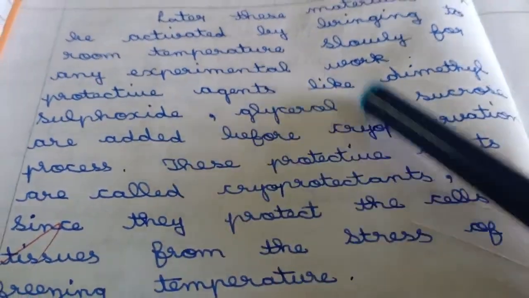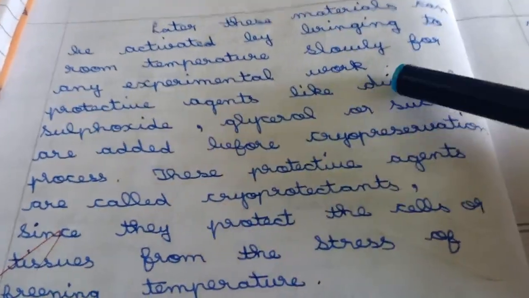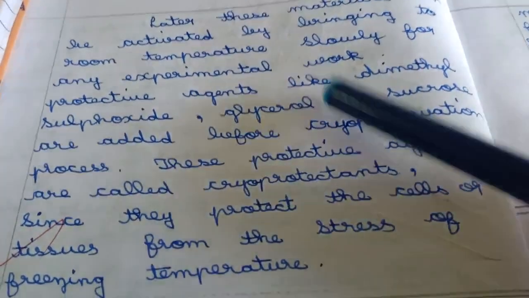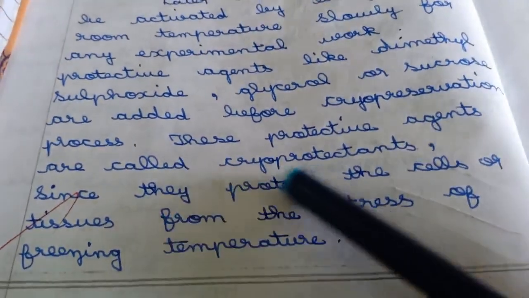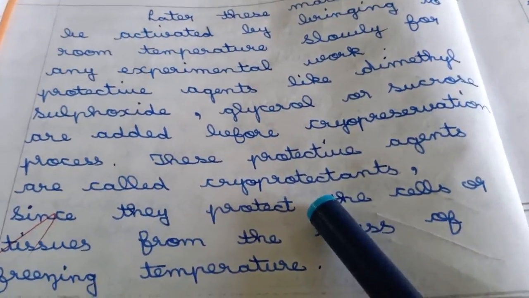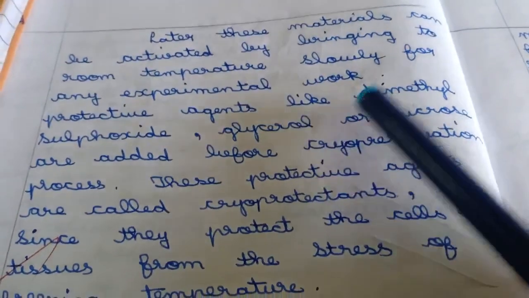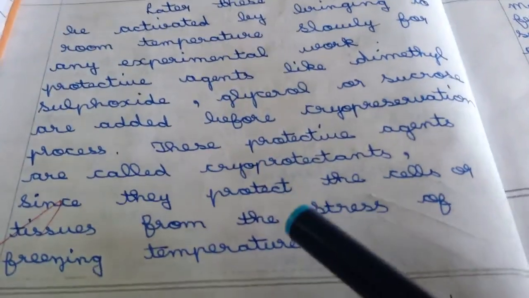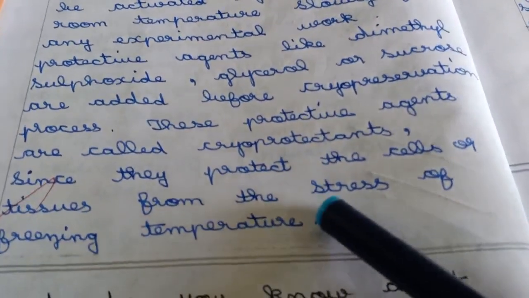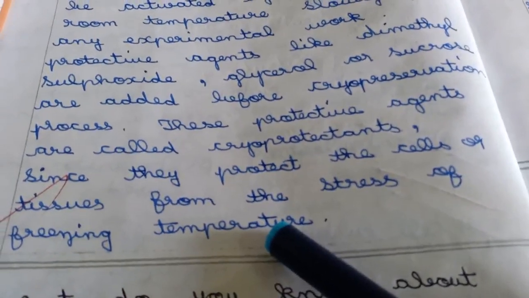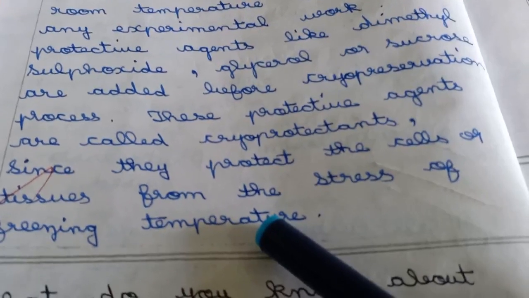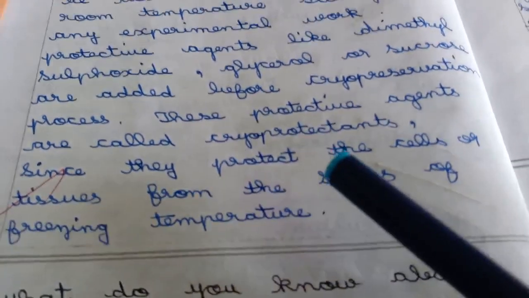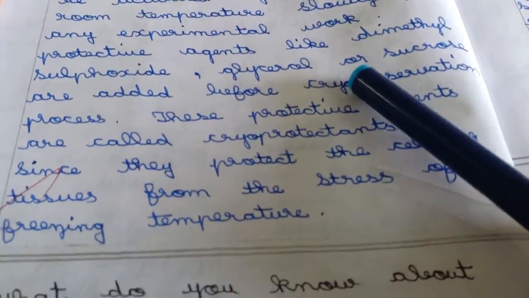How can we protect them? They have to be protected by adding dimethyl sulfoxide, glycerol or sucrose before cryopreservation. These protective agents are called cryoprotectants. They are used to protect the tissues because they undergo stress while freezing. We are putting them into a temperature of -196 degrees centigrade. At this temperature, the cells will undergo stress. So to protect the cells, we are adding the cryoprotectant.